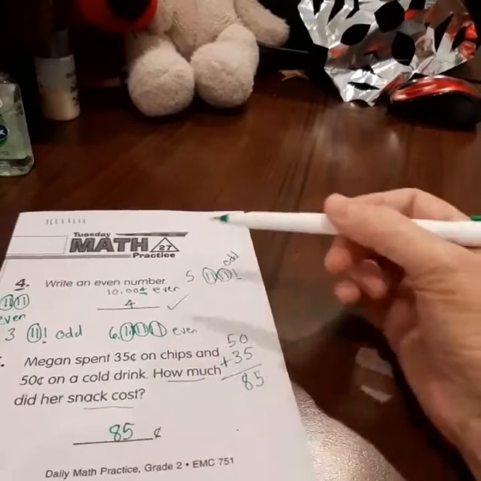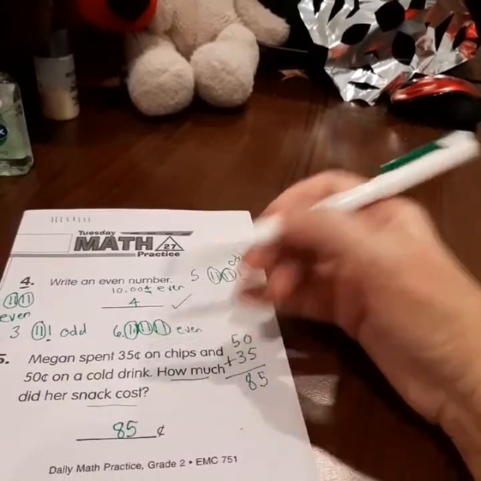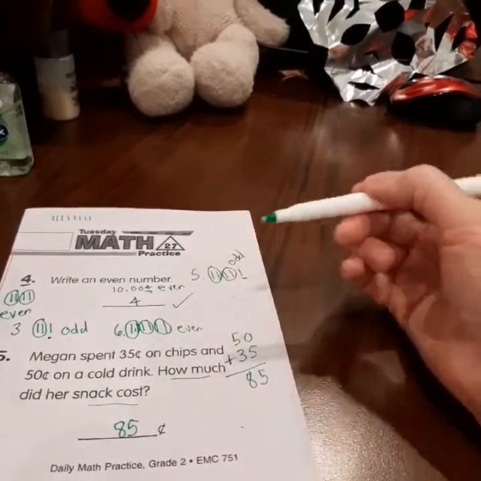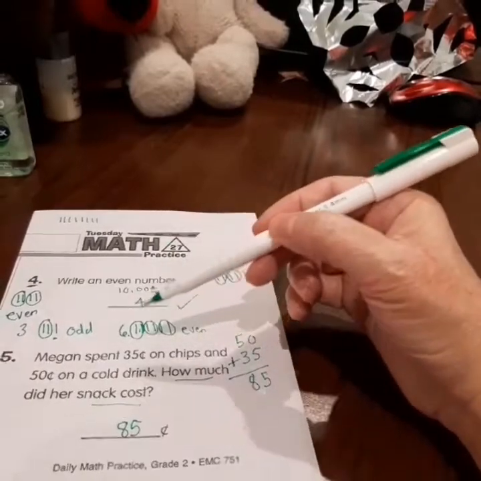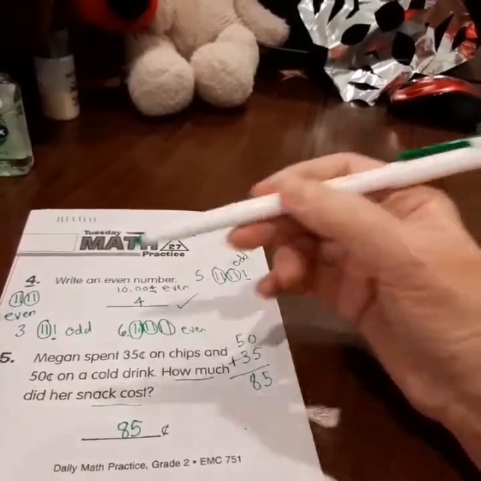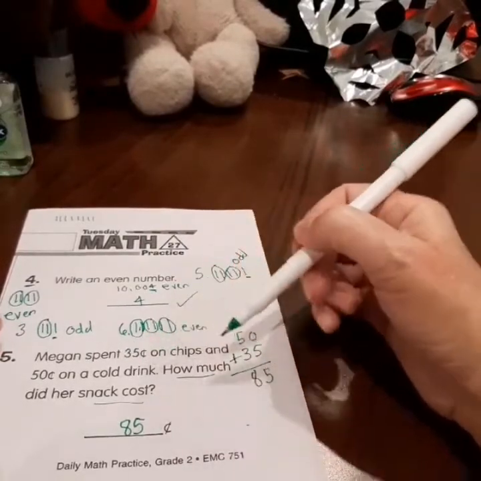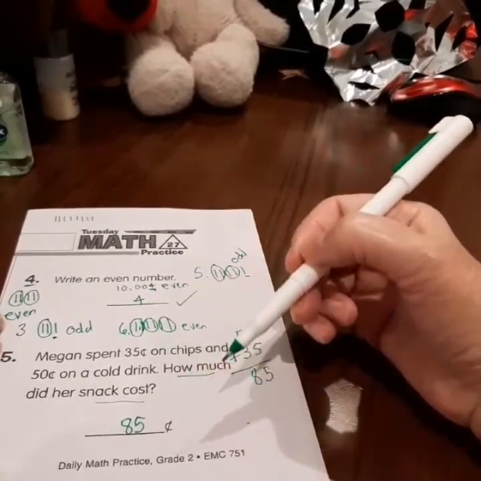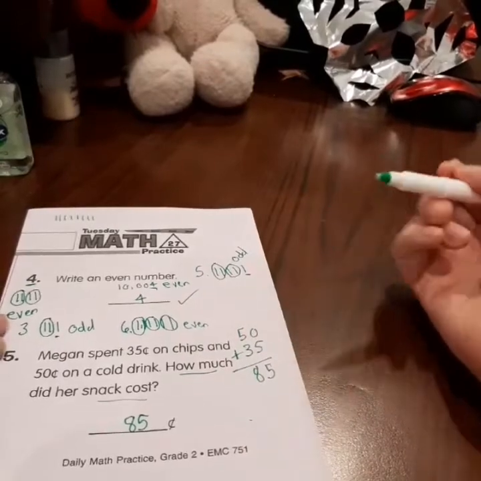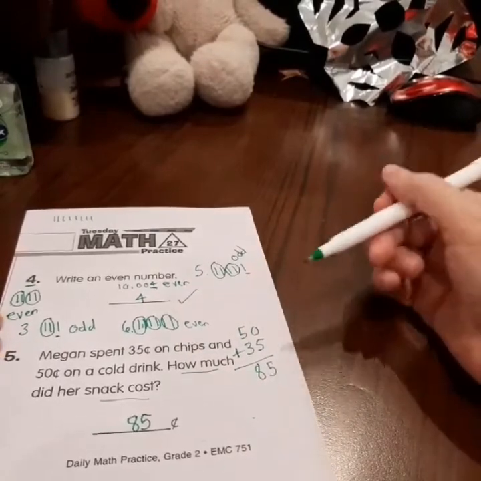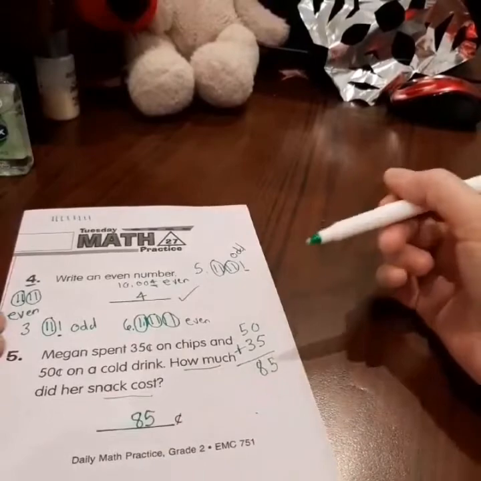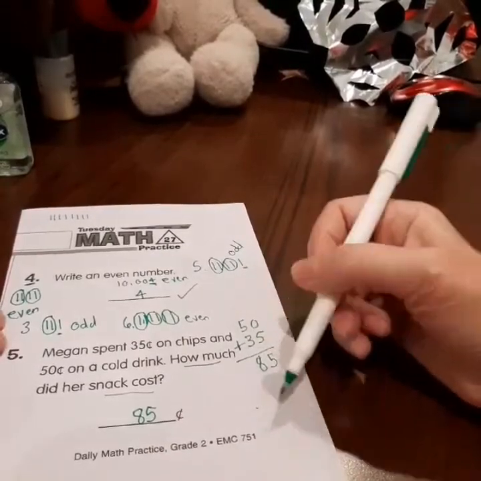You guys, even though this is cents, it's the same thing if you wanted to say rupees. Megan spent 35 rupees on chips and 50 rupees on a cold drink. How much did her snack cost? And you just change that to rupees. It's the same thing. Unless you're actually looking at the coins or the bills, it's the same thing. You're just basically adding and getting the number.